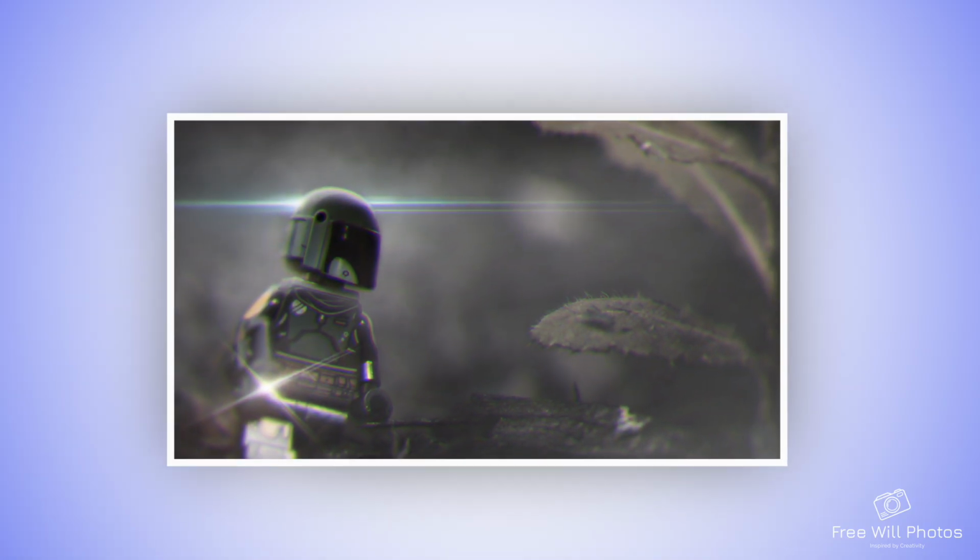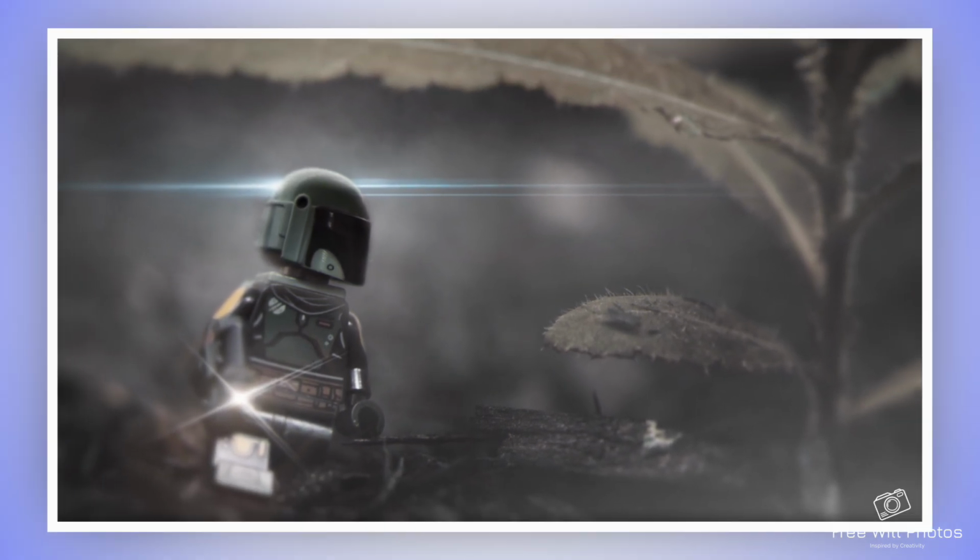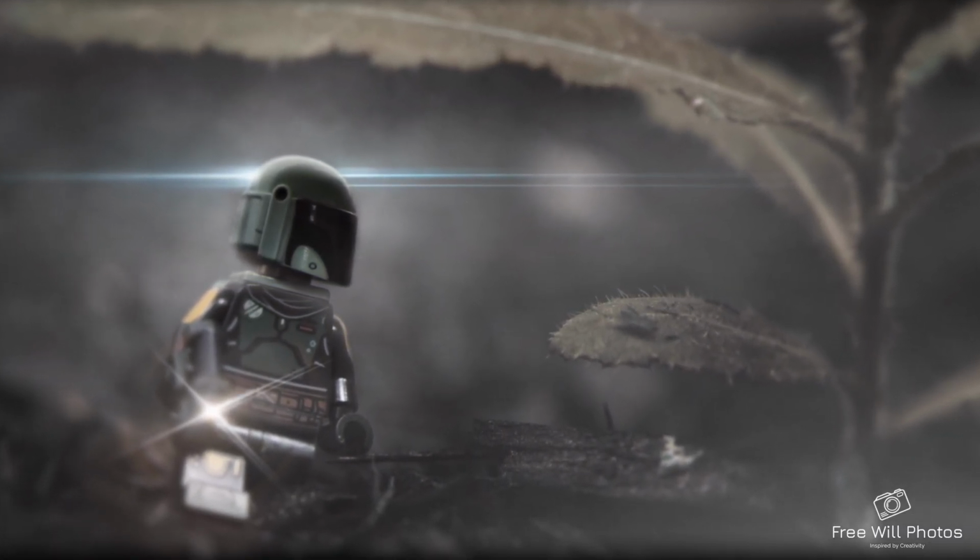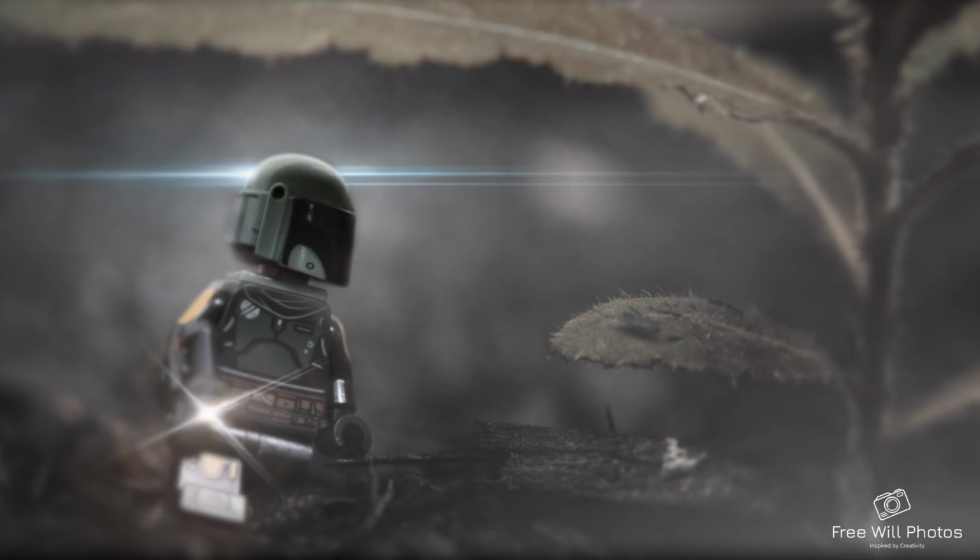I think I did a pretty decent job with building a scene around this minifigure for something I shot in my backyard. So hopefully you found value in hearing some of the things that I was thinking through, and the explanations that I gave made sense. If you got questions, leave them in the comment section below.